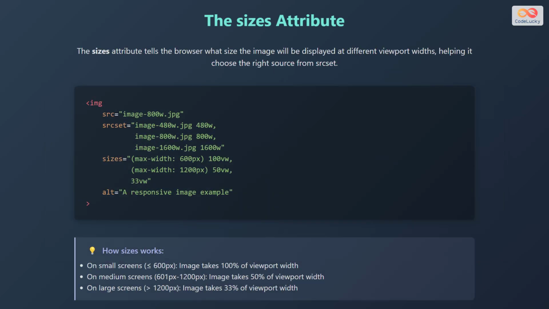The sizes attribute informs the browser of the display size of the image at different viewport widths. This helps the browser select the right source from the srcset. Here's how to use the sizes attribute effectively.